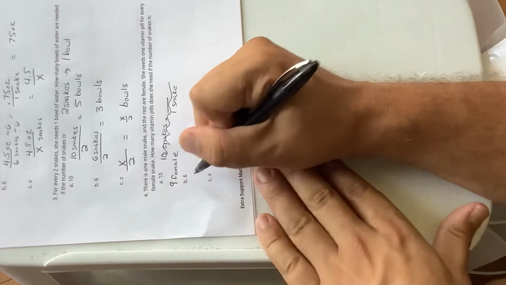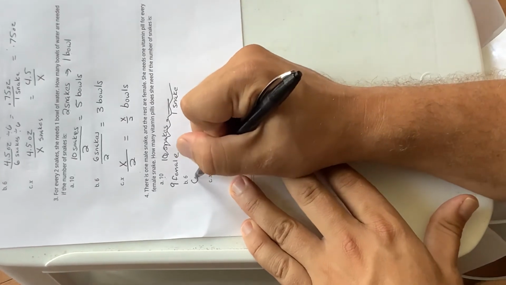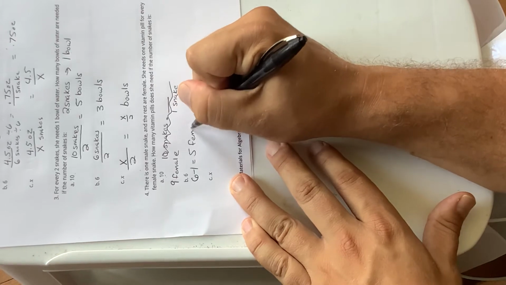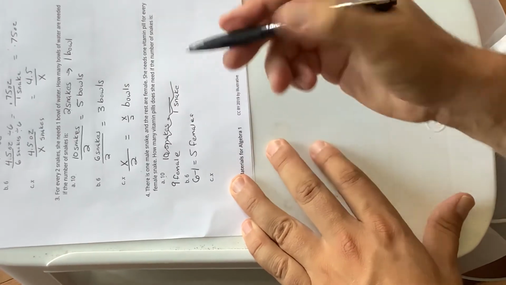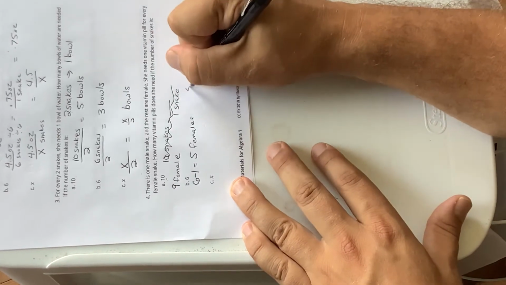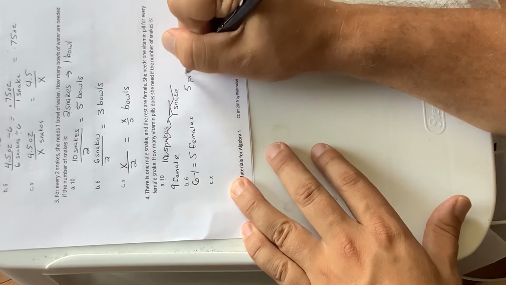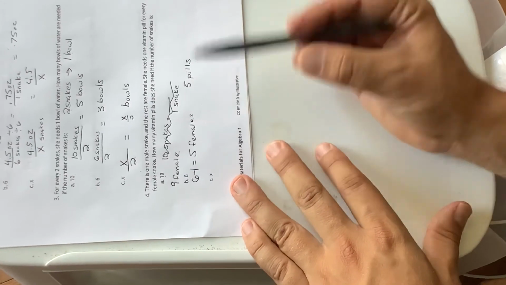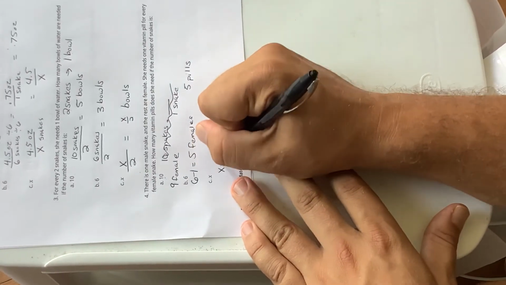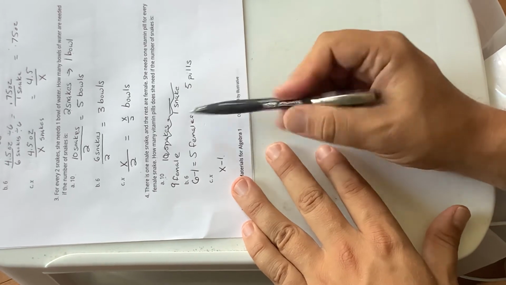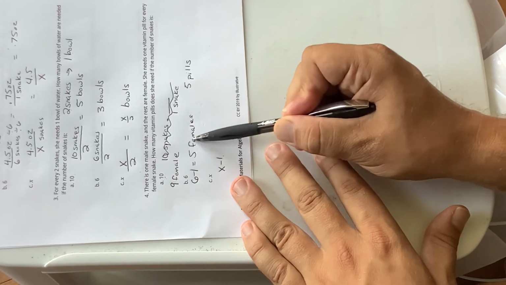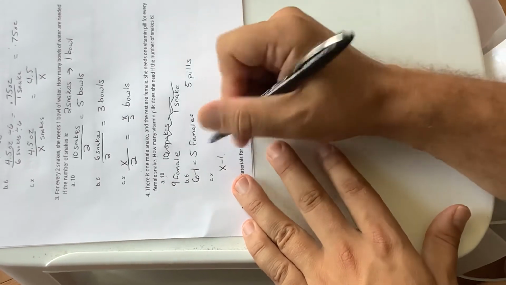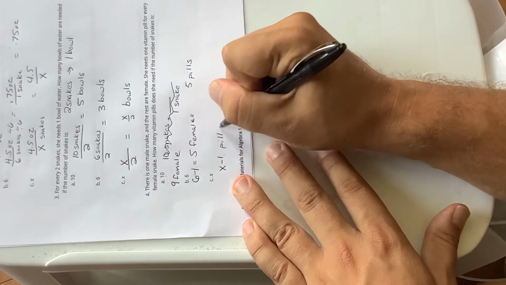If there are 6 snakes, you subtract 1. So we go 6 minus 1 gives us 5 females. And we need 1 pill for every one. So then we know we need 5 pills. So if we have X snakes, there's only one male. So we have X minus 1 female snakes, and all of those need a pill, so it's X minus 1 pills.